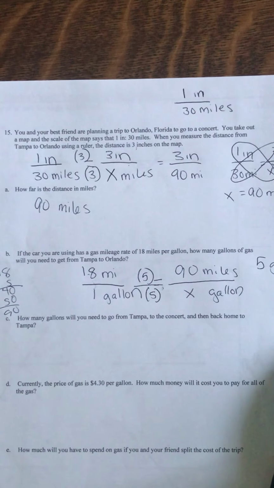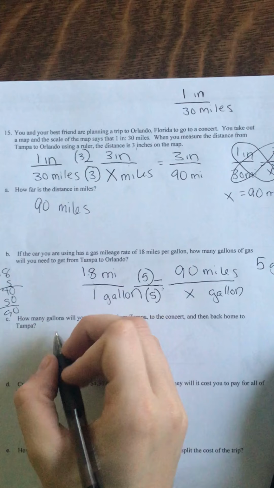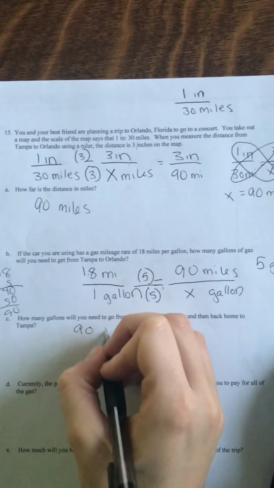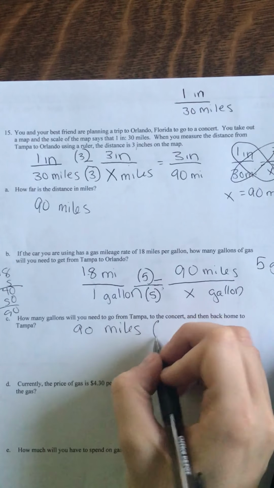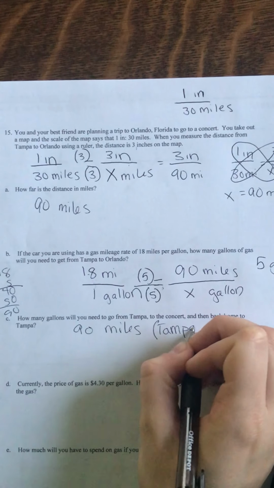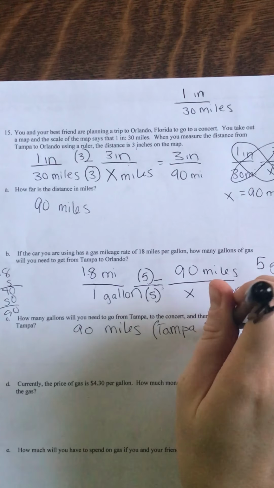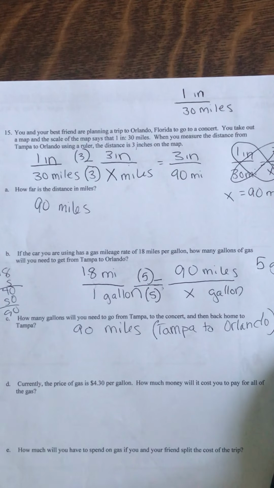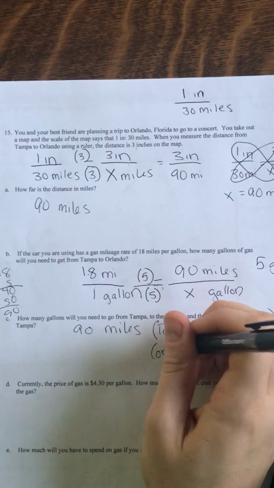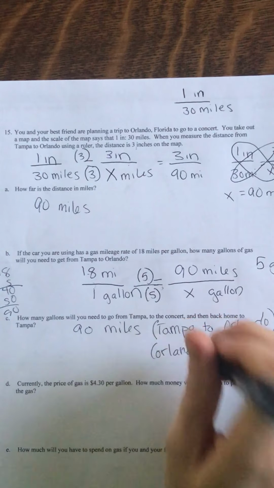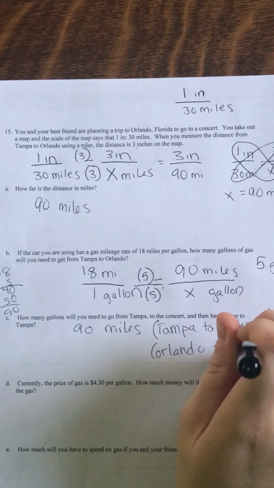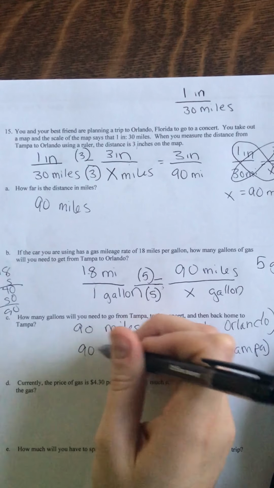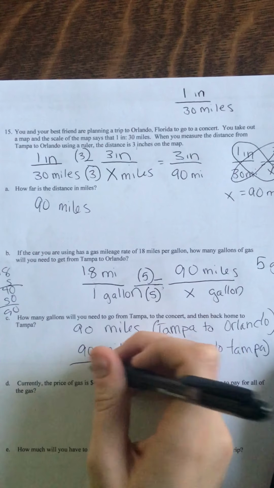How many gallons will you need to go from Tampa to the concert and then back home to Tampa? Well, if it takes 90 miles to get from Tampa to Orlando, and then you are coming home because you're not living in Orlando, you're just going to a concert, then from Orlando to Tampa is 90 miles, which brings us to a total of 180 miles.